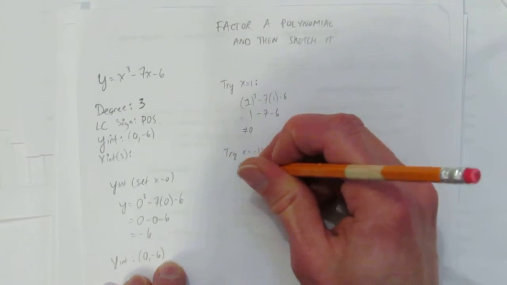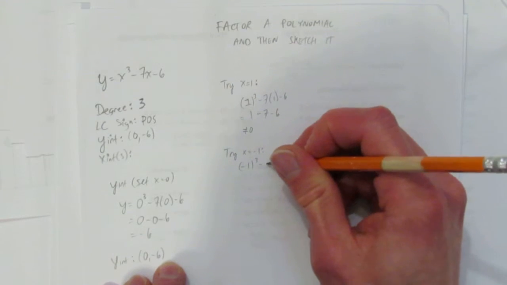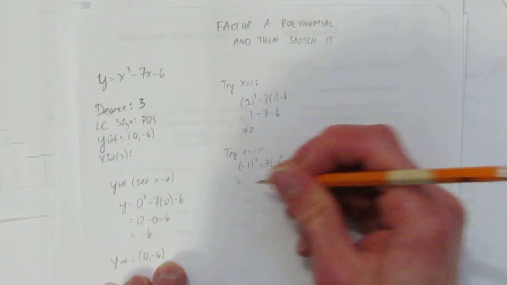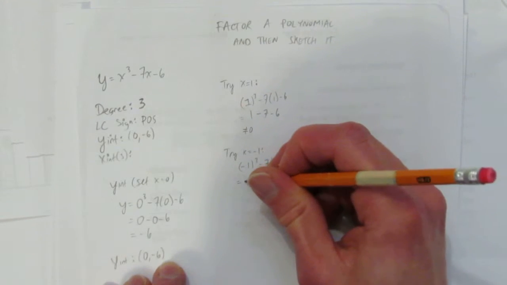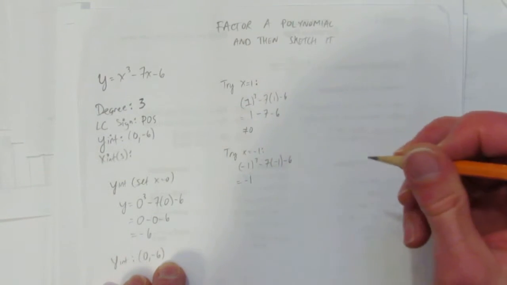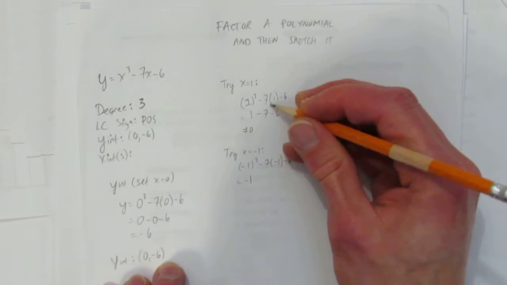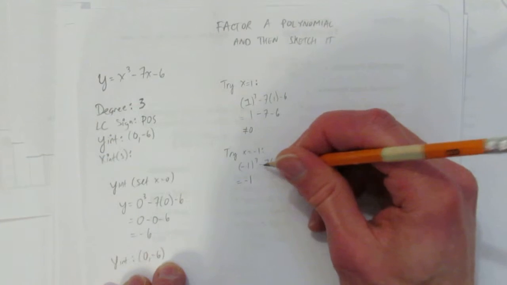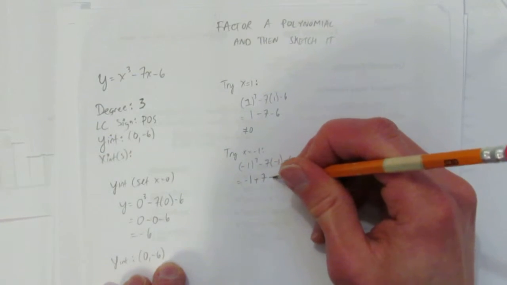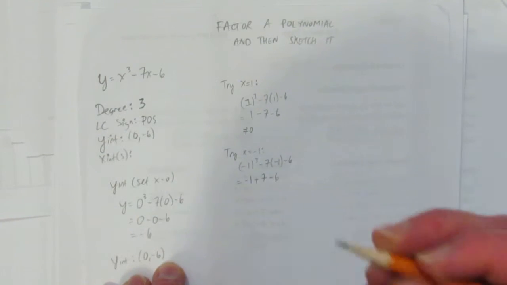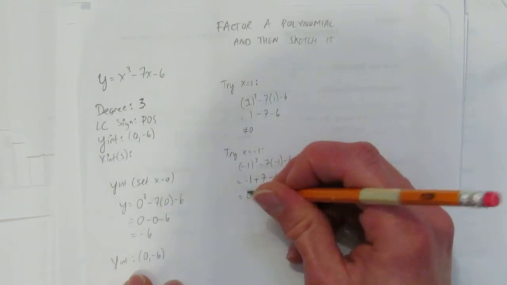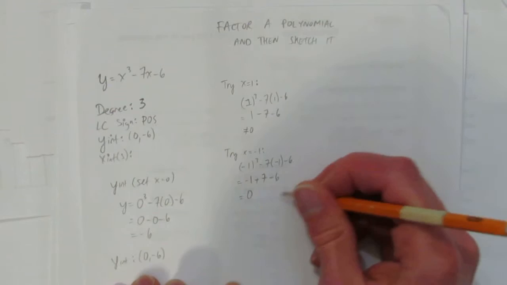Alright, negative 1. Sub in negative 1. You get negative 1 cubed minus 7 times negative 1 minus 6, which gives you negative 1 cubed is negative 1. But here, I did this on purpose because I saw, if only this were positive, which it would be if I got negative times negative, positive 7, minus 6. Again, you can use your calculator, but minus 1 plus 7 minus 6 is 0. Nice! I've got a factor that works.